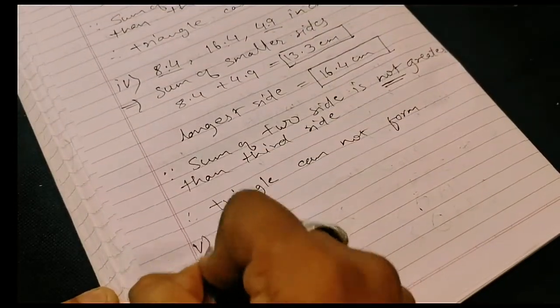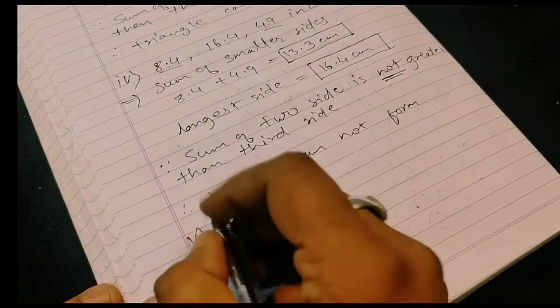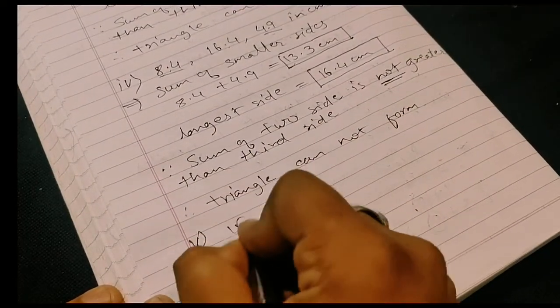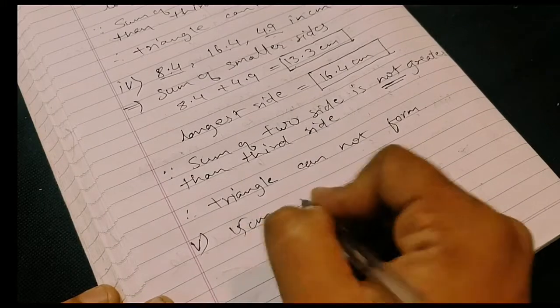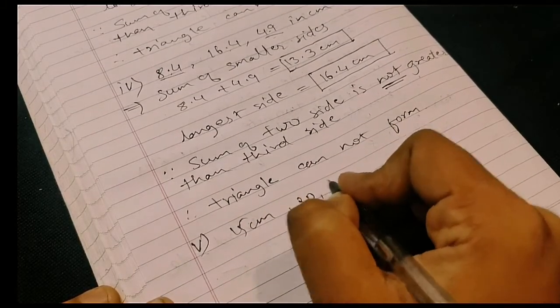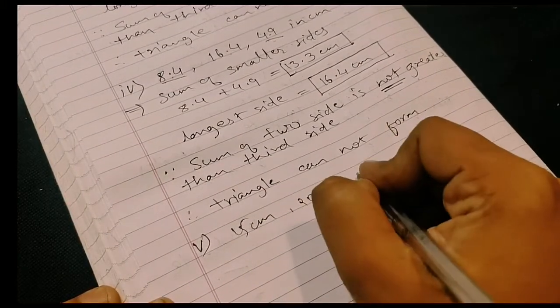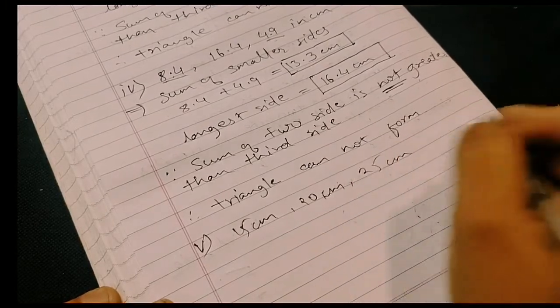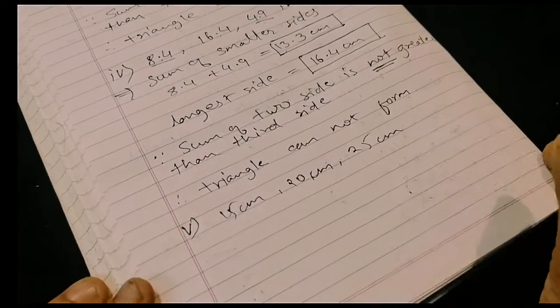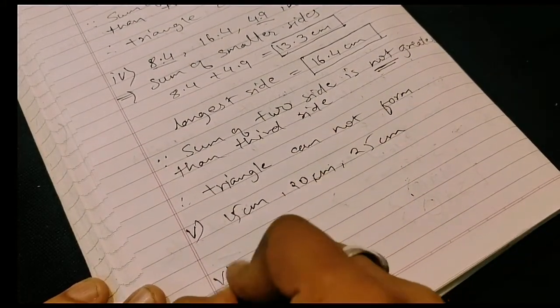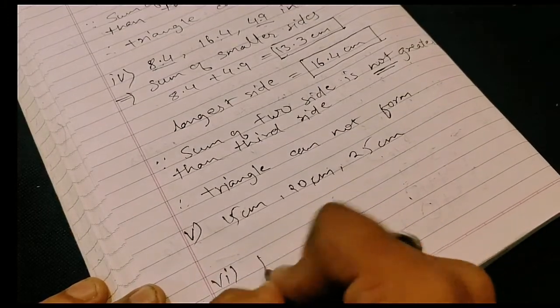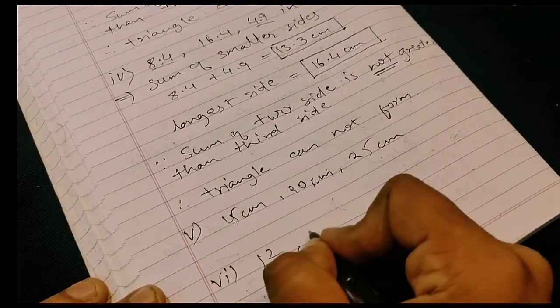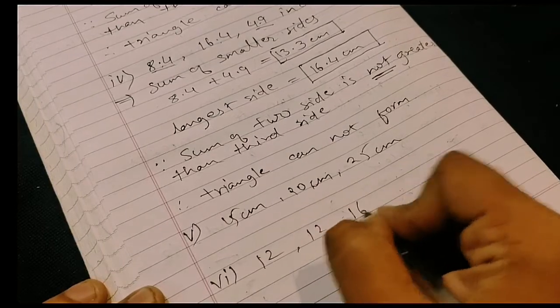And the fifth question is for you, and you have to mention it in the comment section whether these sides are gonna make a triangle or not. Actually, by just observation we can understand whether a triangle can be formed or not. Now the only thing that remains is what? You have to write it properly with the reason.